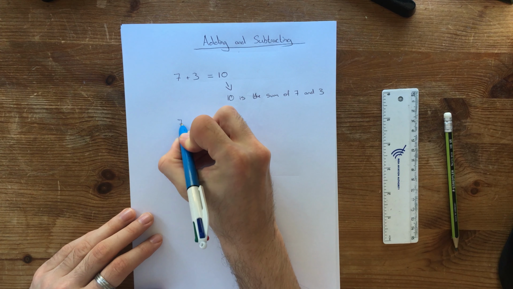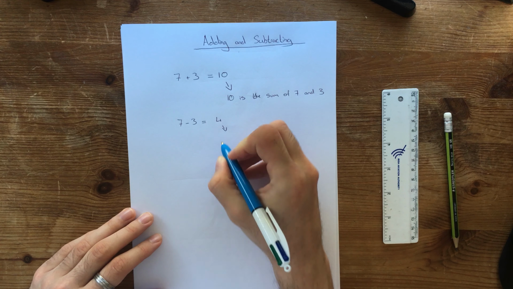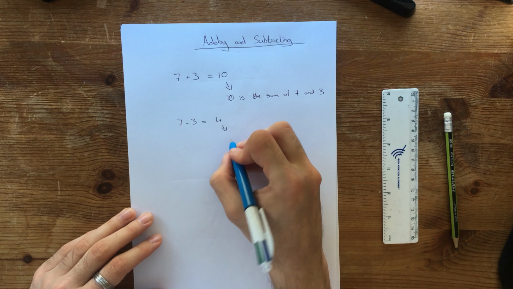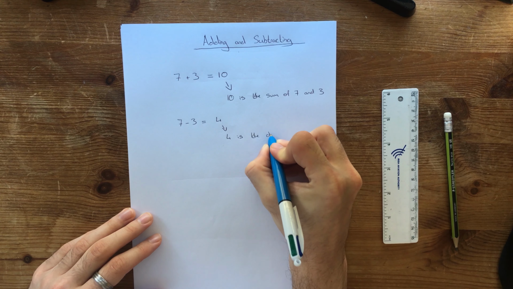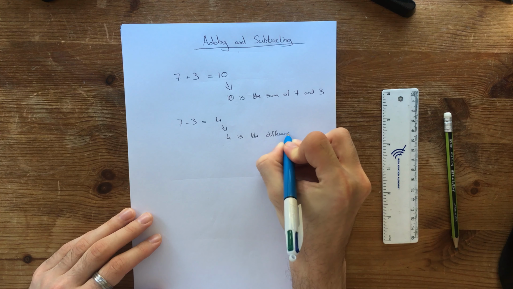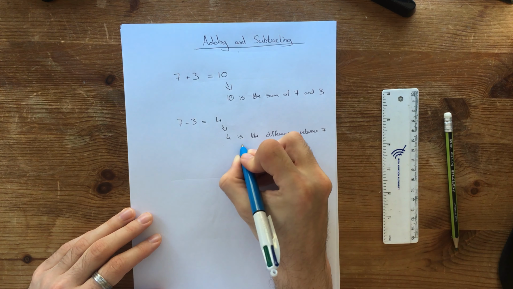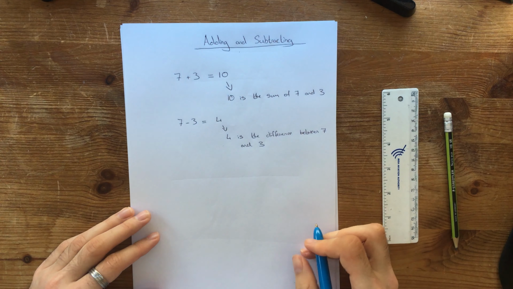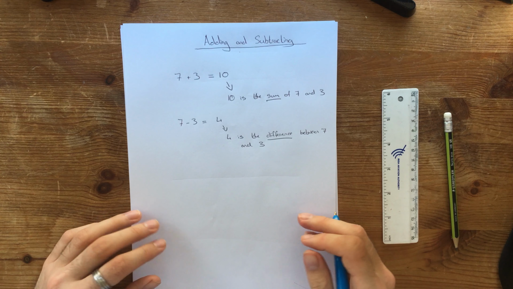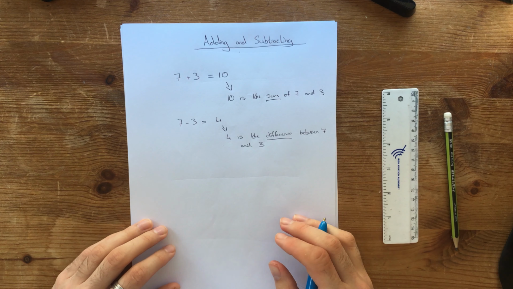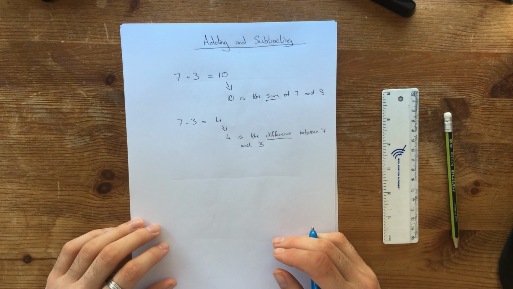And let's just say 7 minus 3 equals 4. 4 is the difference between 7 and 3. So they're just two different words that you're going to come across, sum and difference. So find the sum of whatever numbers, or find the difference between these two numbers. So you're going to hear that a good bit.